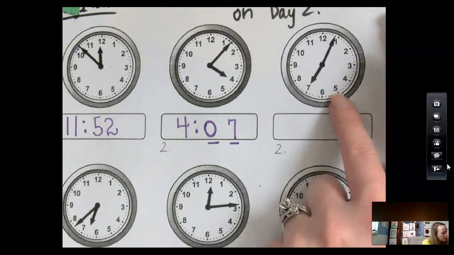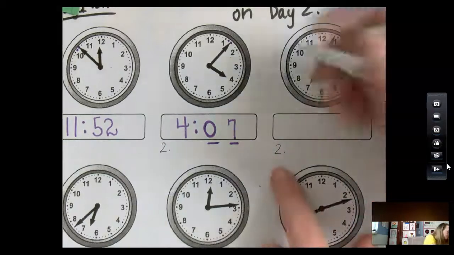All right, what's the hour? The hour is a shorthand. It never touches your numbers. So my hour is 7. So I write 7.